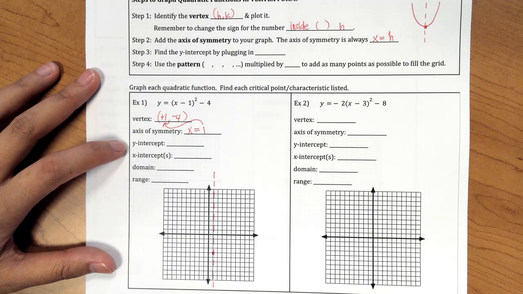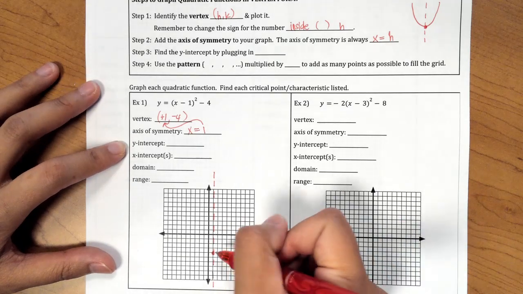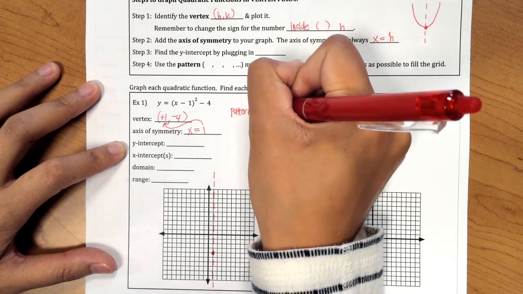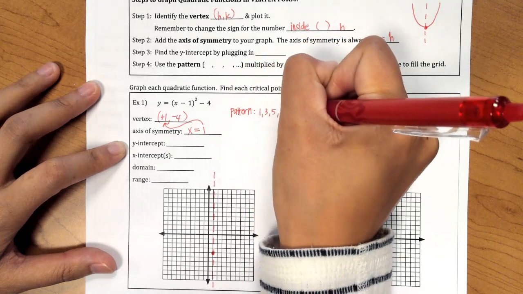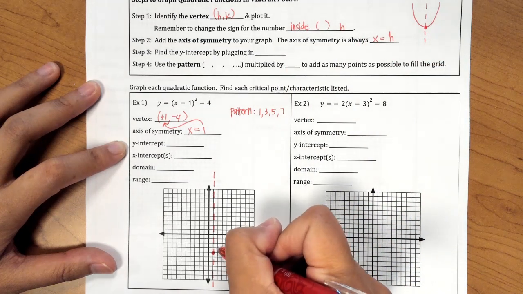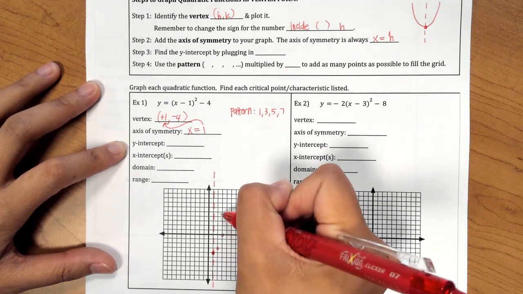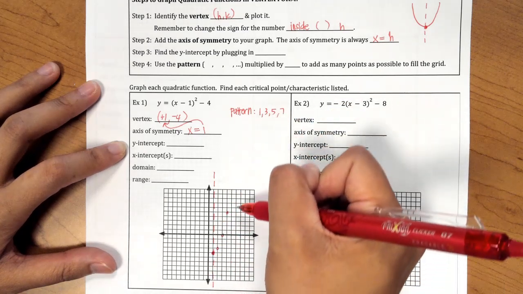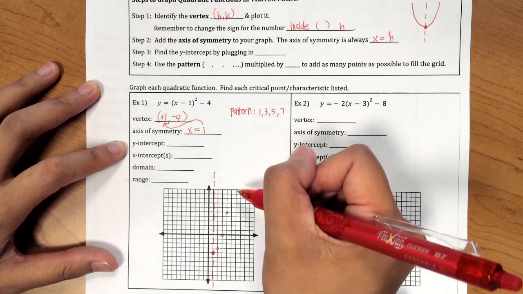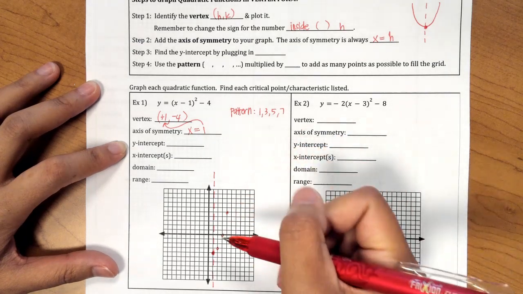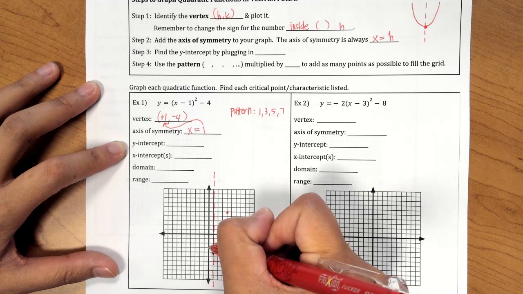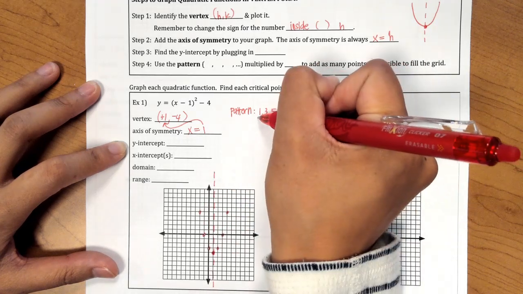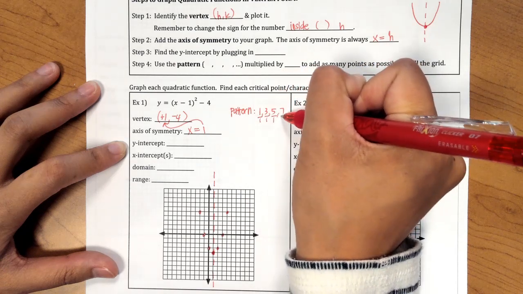Okay. Here's my vertex. Now from here, I can use my pattern, which is 1, 3, 5, 7. And I can go up 1 over 1, up 3 over 1, up 5 over 1, and 7 doesn't fit. I'm going to expect you guys to extend it all the way to the edge of the graph. So if 7 fit, then you would need to put 7 on here. Then I'm going to go up and to the left, up 3 and to the left, up 5 and to the left, using these as my slope patterns essentially.